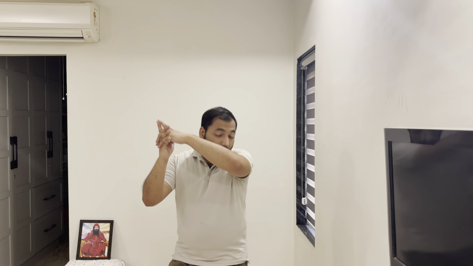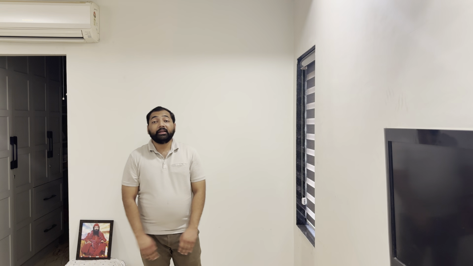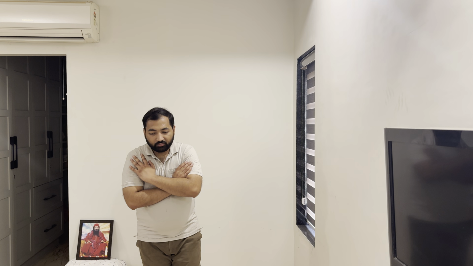And there is one more test that we call the modified Romberg's test, or sharpened Romberg's test. It is a modification of the normally done Romberg's test. In this test, our arms are folded like this, and our feet are such that the heel of one foot touches the toe of the other foot, and we stand with the eyes closed.